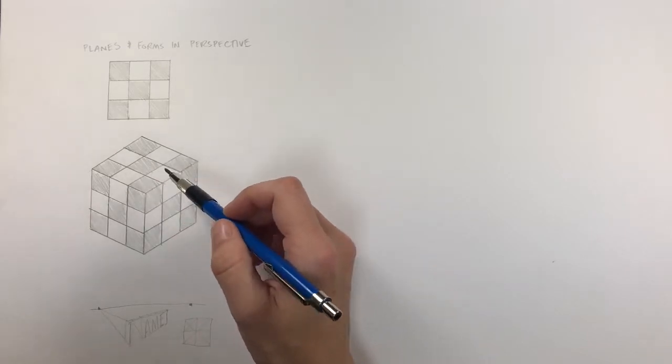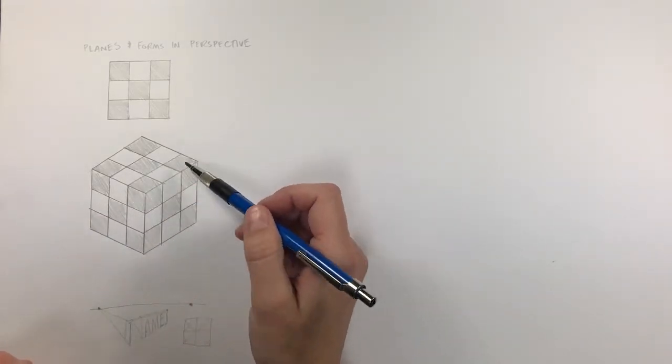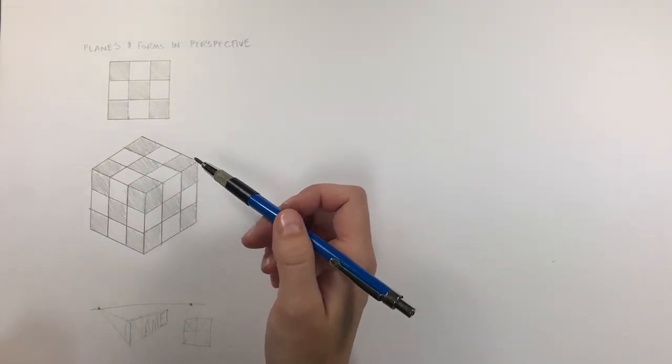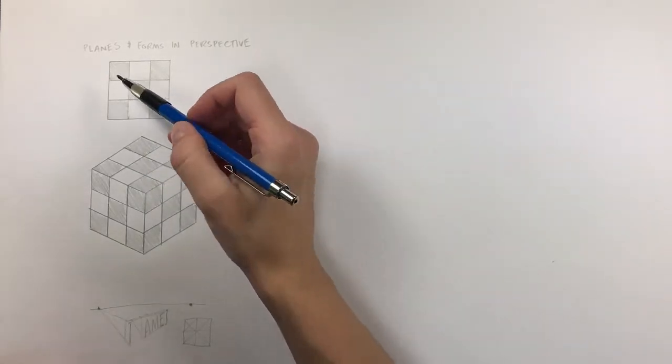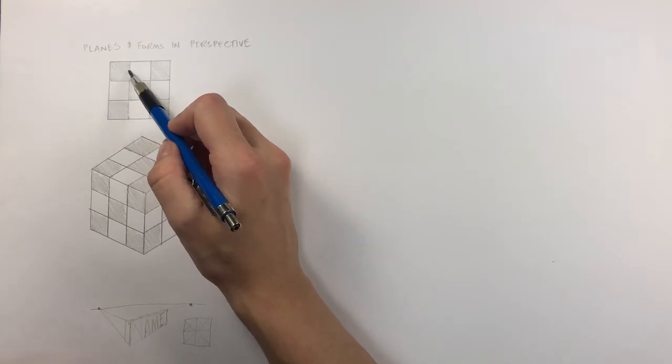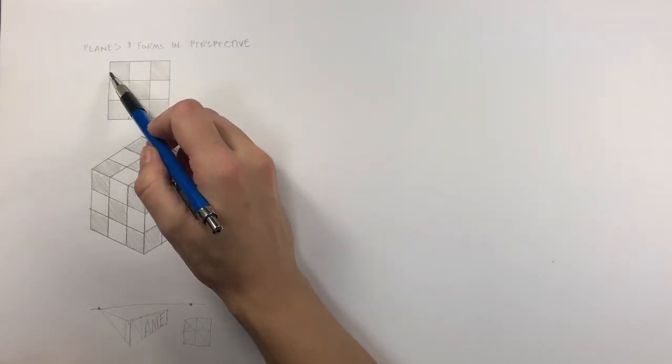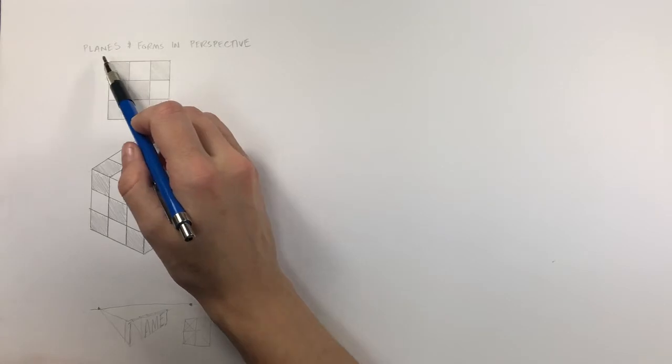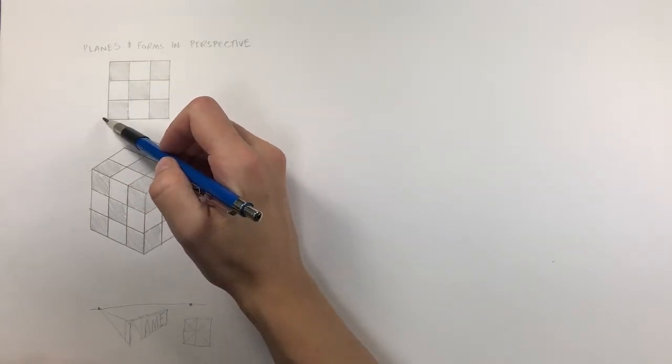It's a Rubik's Cube divided into thirds. So each side looks like this. Each cube within it is a half inch wide, each third. So the entire thing is 1½ inches across and 1½ inches down.